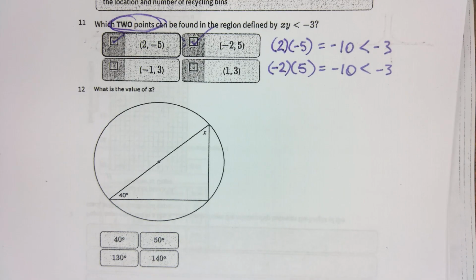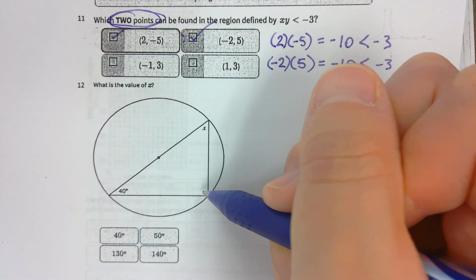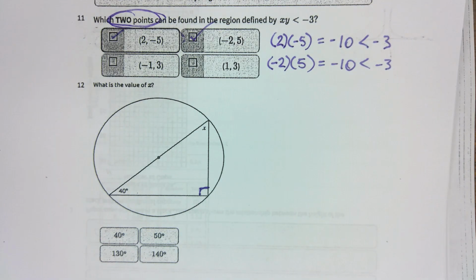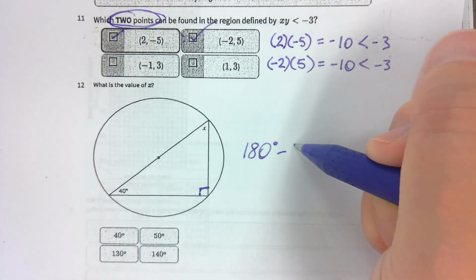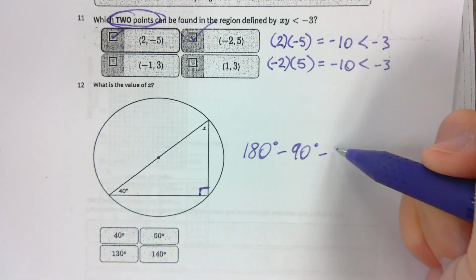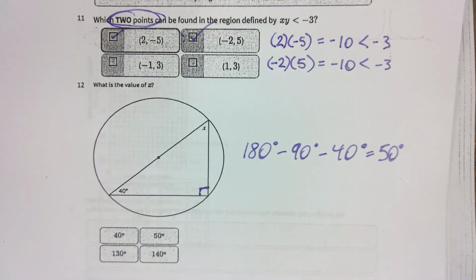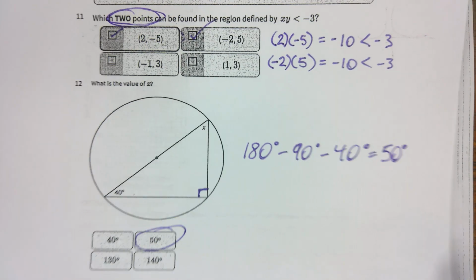Okay, so circle properties. What's this angle right here? Yep, 90, because it's one of the properties that we learned. So if this is 90, this is 40, 180 minus 90 minus 40 means that third angle right there is 50 degrees. Okay, so far nice and easy.